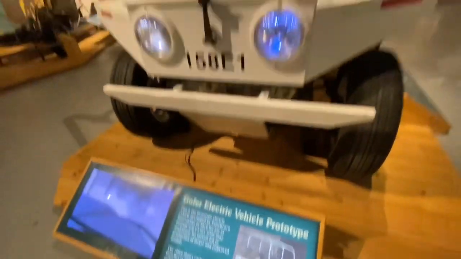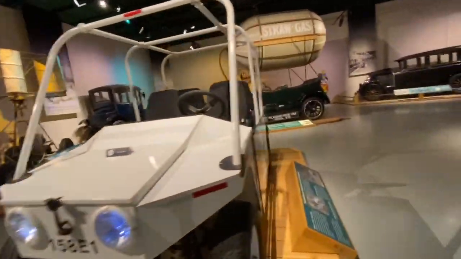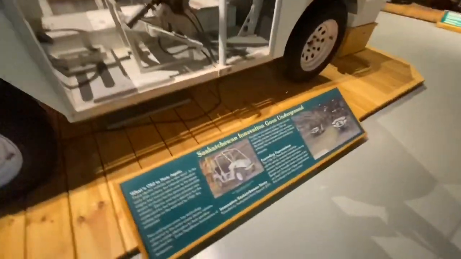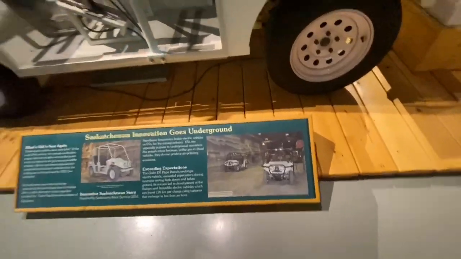Yeah, so that's my little tour of Boomtown. Let's get back to the photo booth. It's time to get going. Okay, actually, I've still got like 5 minutes before I have to be at the photo booth. So let's check out the cars. Golfer electric vehicle prototype. So it looks like it was used in the mines.